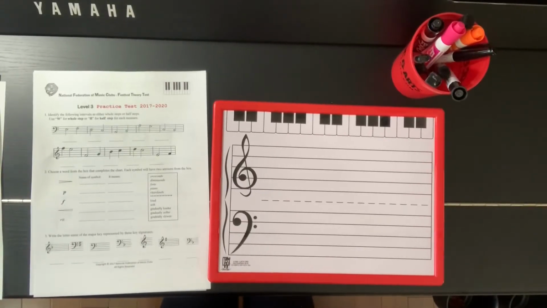Hello, this video will help you prepare for the National Federation of Music Clubs Theory Test Level 3. There are 6 different topics I want to discuss. Let's start with the first: identifying all the notes in treble and bass clef.